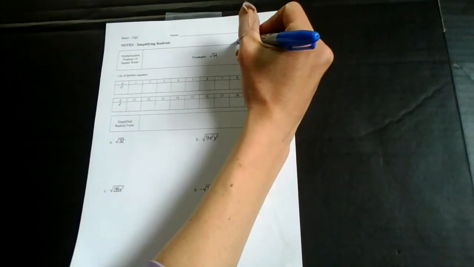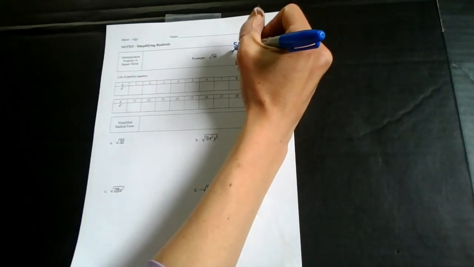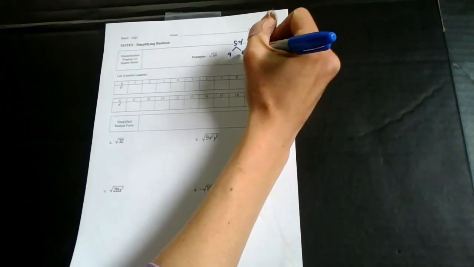Okay, so just to review what we did in the past, if ever we had to simplify something like the square root of 54, we broke it down into all its prime factors. So I'm going to start with 54 up here, and then I'll use my little prime factor tree, and maybe I'll just do 9 times 6.